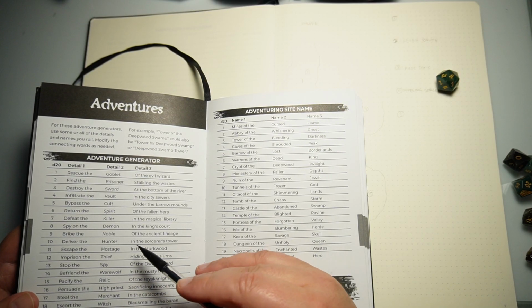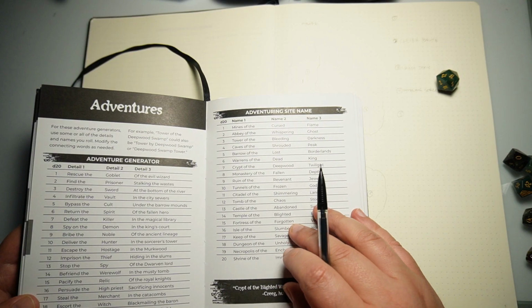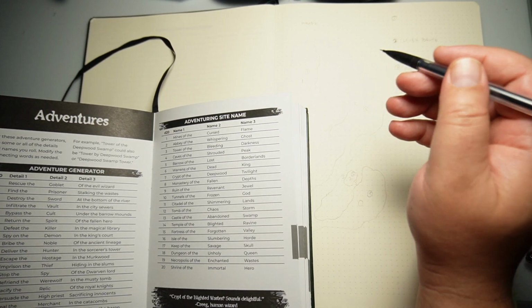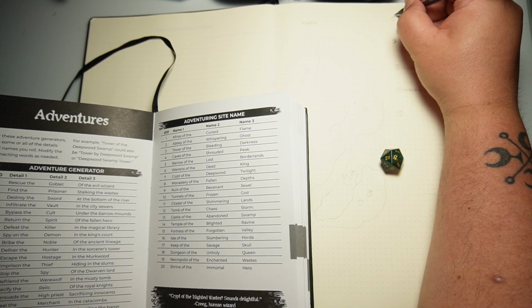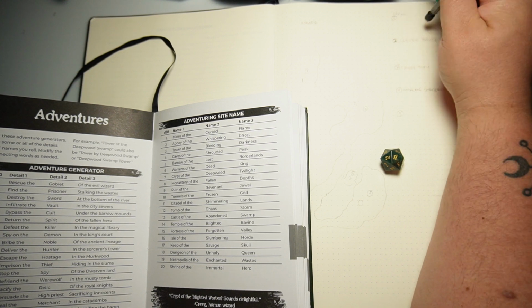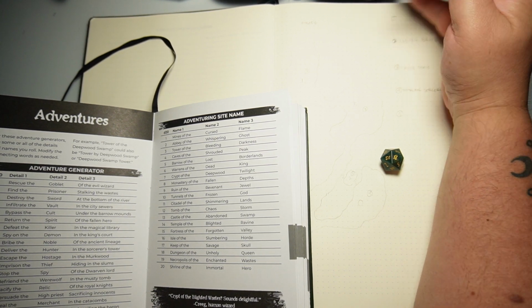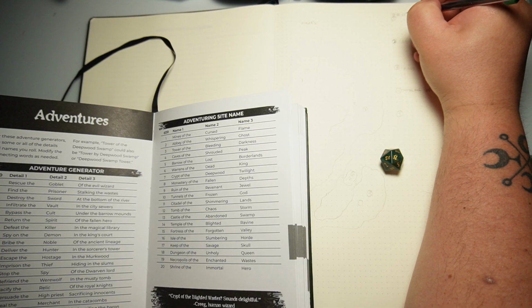So it's Spy on the Demon of the Royal Knights. That seems weird. But maybe it could make sense. Actually, you know what? I'm just going to write the numbers down and deal with the writing of text later. So we got 8, and 15.